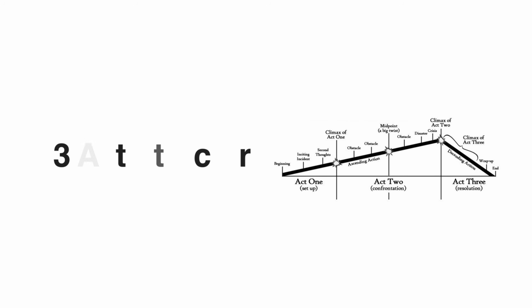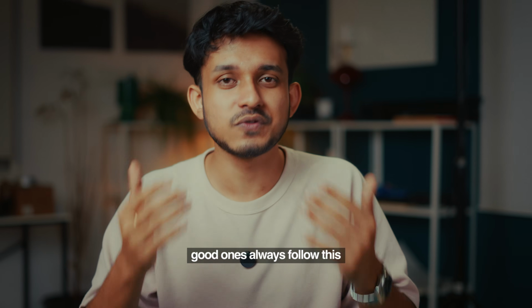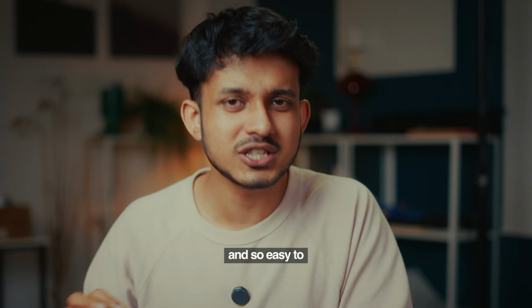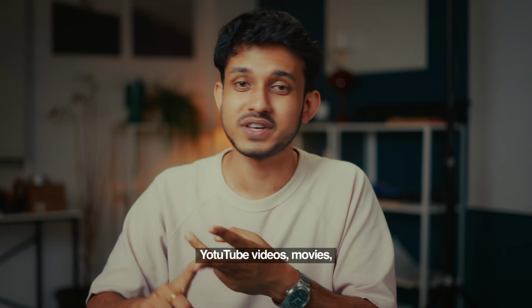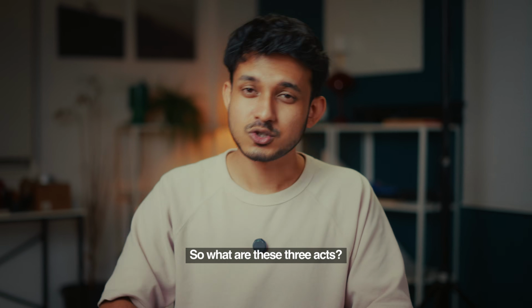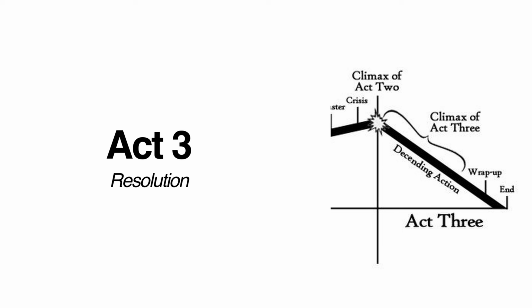And that's why you need to learn the oldest and the easiest technique to tell a good story, the 3-act structure. So every story that has ever been told, or at least the good ones, always follow this 3-act structure. And it is something so simple and so easy to understand that once you understand it, you will be seeing it everywhere. YouTube videos, movies, reels, everywhere you'll see the same 3-act structure being used. So what are these 3 acts? First one is the layout, second is the conflict, and third is the resolution.